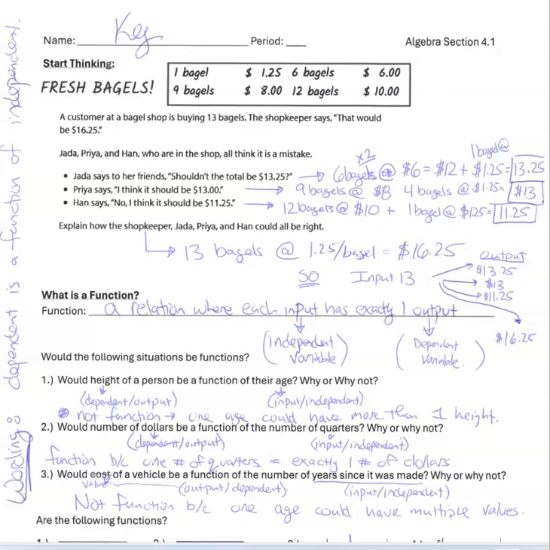A function is a relation, and that is just inputs paired with outputs, a relation where each input has exactly one output. So in this case, one number of bagels, that is an input, can only have one output, which is a cost. As we saw here, an input can have, in this case, 4 different possible outputs, and I think there's even more that we could think of probably, but a certain input can have multiple different outputs. So that would not be a function.